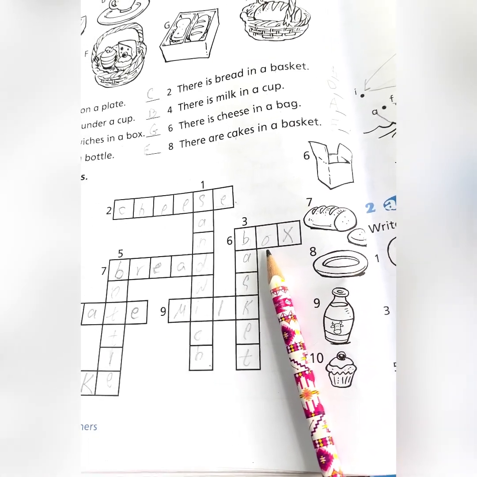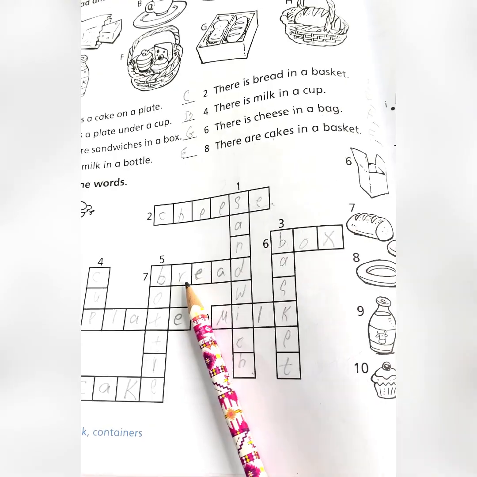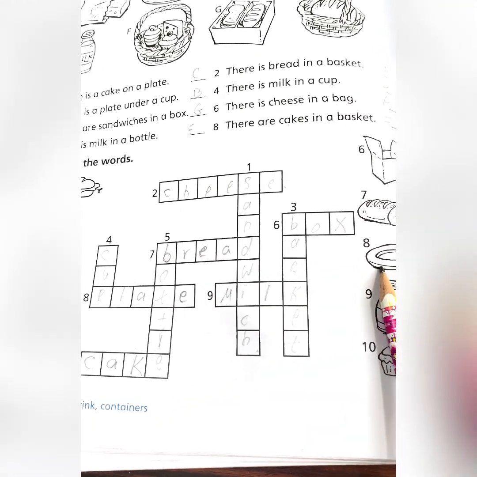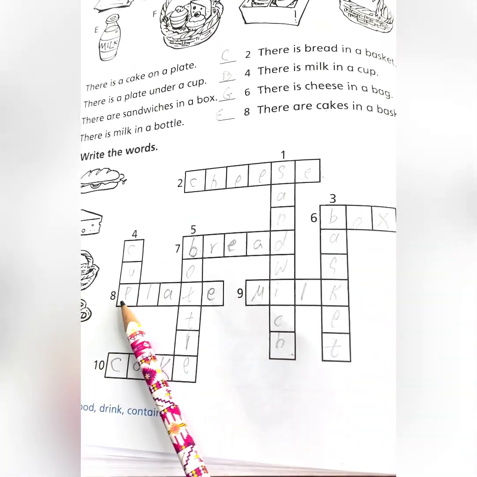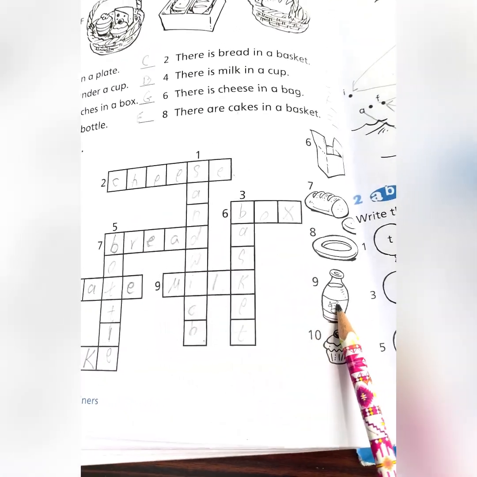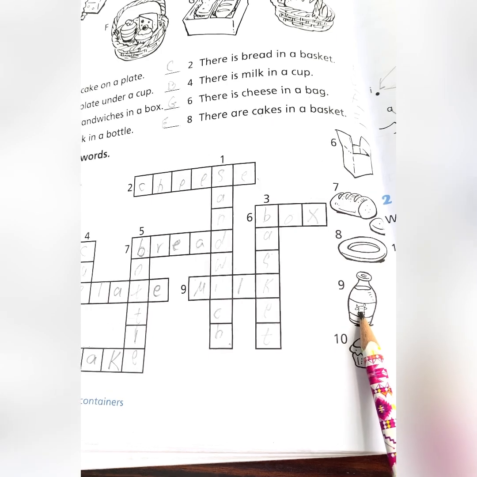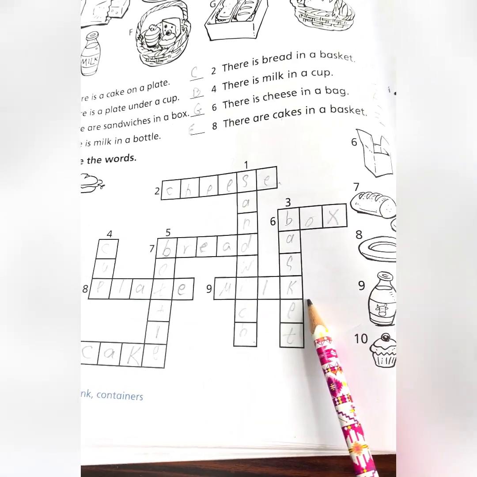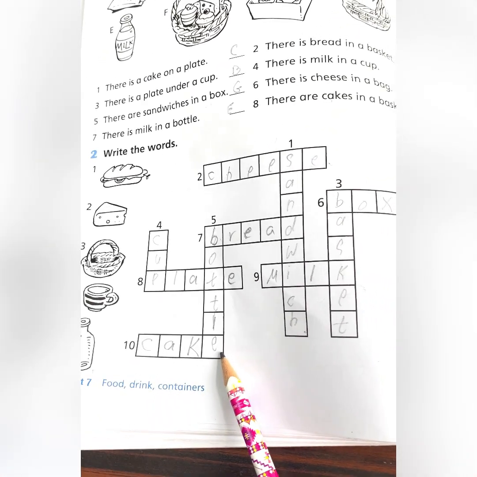Number 7, we have bread. So we're going to write bread this way. Number 8, what do we have? Number 8, we have a plate. So we're going to write plate this way. Number 9, we have milk. So what are we going to do? We're going to write milk here. Number 10 and the last one, we have cake. We're going to write cake this way.